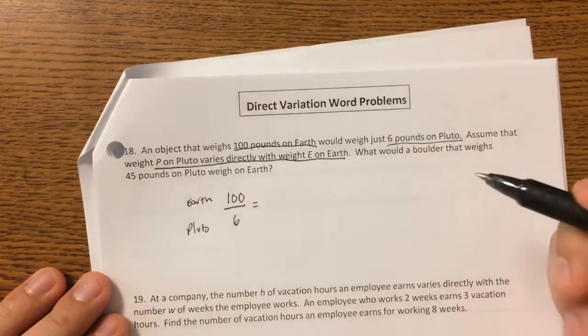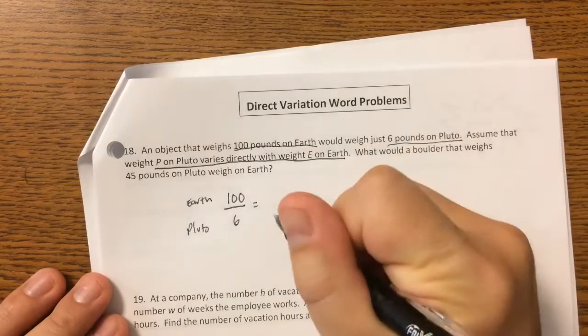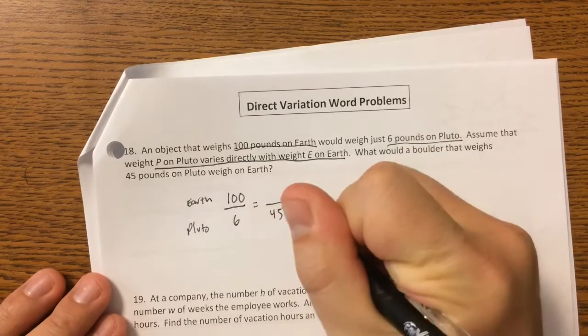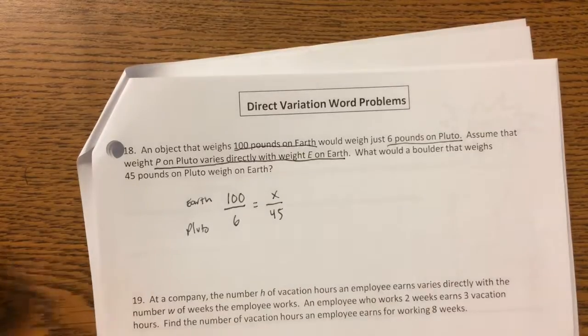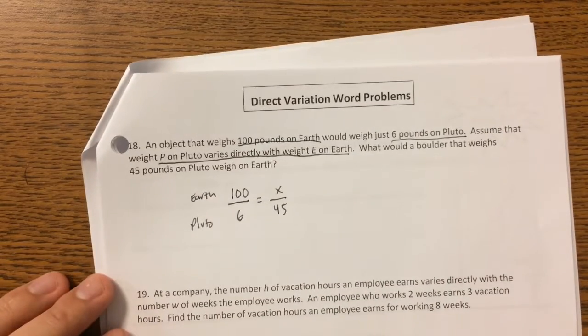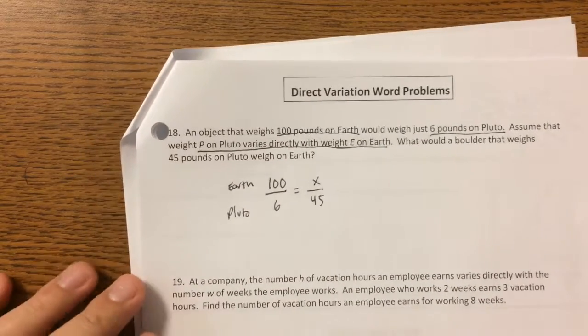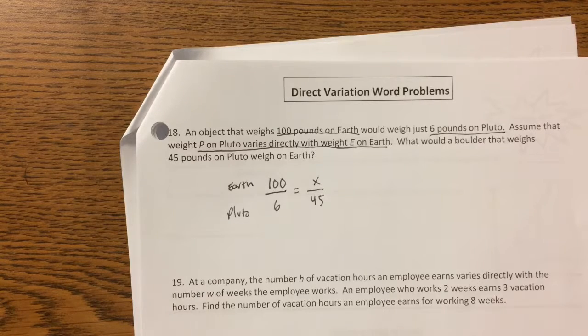We want to know if there was a boulder that weighed 45 pounds on Pluto, how much would it weigh on Earth? So you're going to basically set up a proportion like this. You don't have to necessarily put Earth in the numerator and Pluto in the denominator, but as long as you're consistent across your ratios, you'll be fine. Do y'all know how to solve a proportion like this?